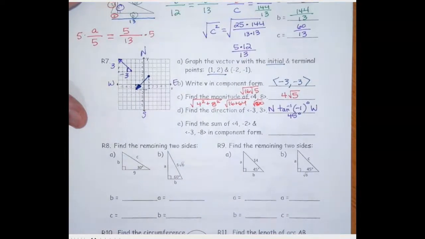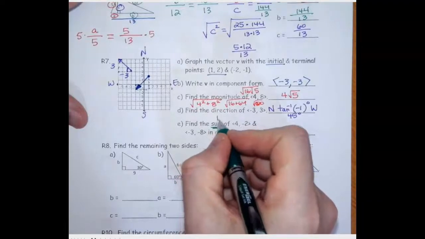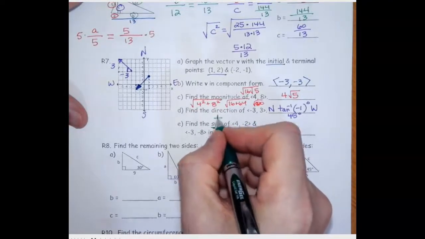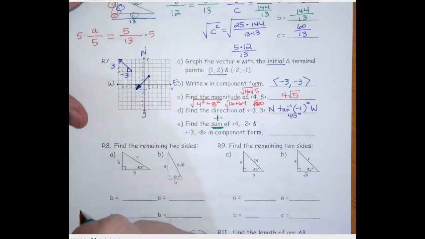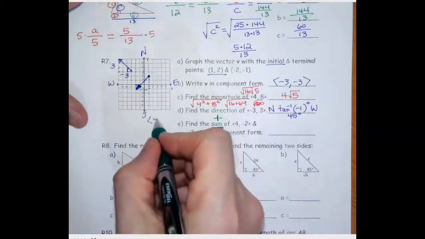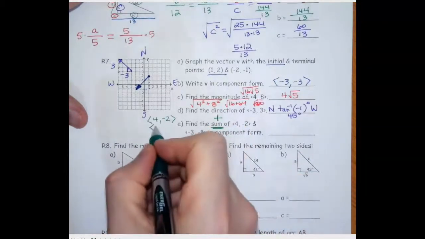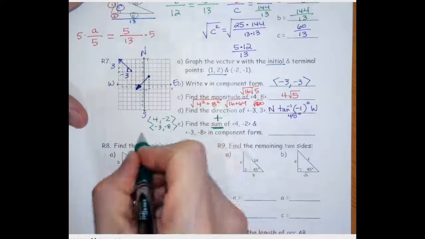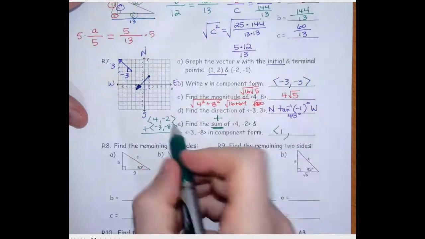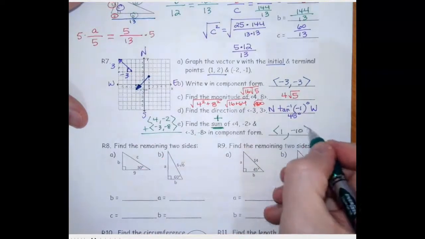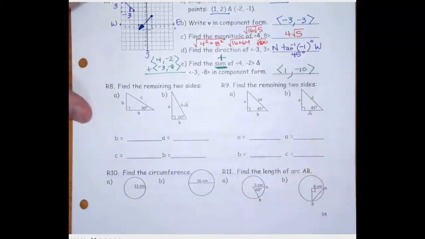Now, one of the easiest questions on the test that some students get wrong, it's a little bit frustrating, is that you're supposed to know that sum means add. And when you add vectors, you just add the x parts and you add the y parts. So we have 4, negative 2 plus negative 3, negative 8. And we just add those together. So that's going to be 1. And we add those together, that's going to be negative 10. And that's it. So please make sure you get that right. Okay.